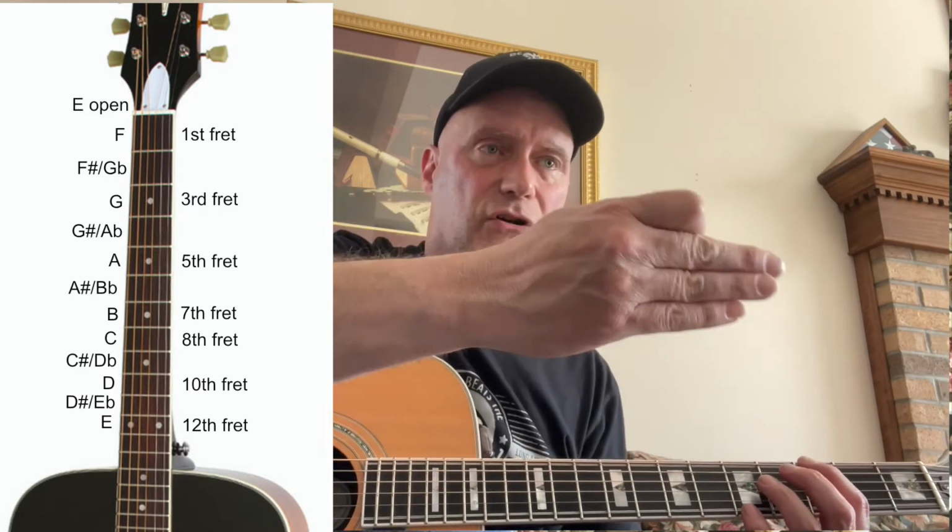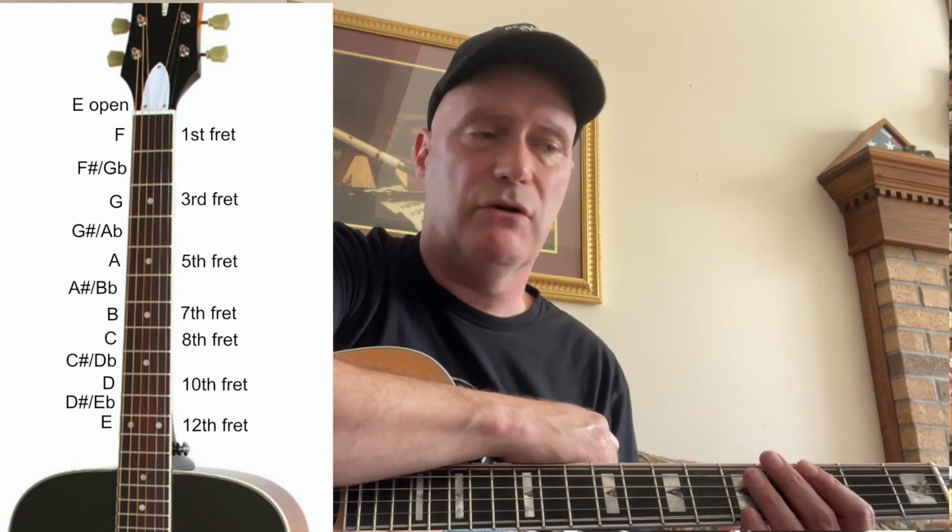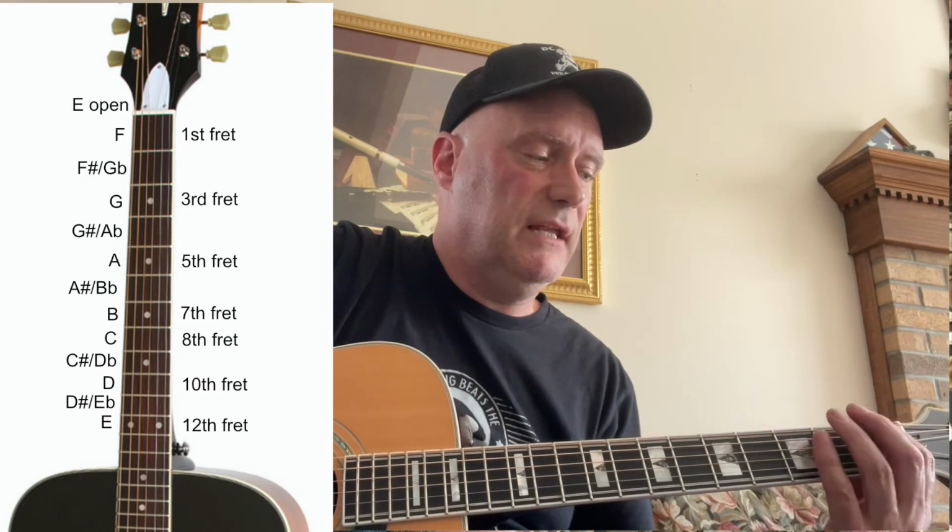So if I see a songbook or somebody wrote down, or maybe your friend wrote a song for you and it says it starts off with this G power chord. You know how to play G power chords, but you don't know how to play a G one because you don't know what a G is. Well, here's your G: E, F, F sharp, G. It's at the 3rd fret. There you are playing a G power chord.